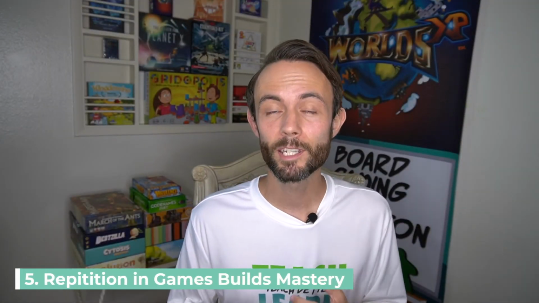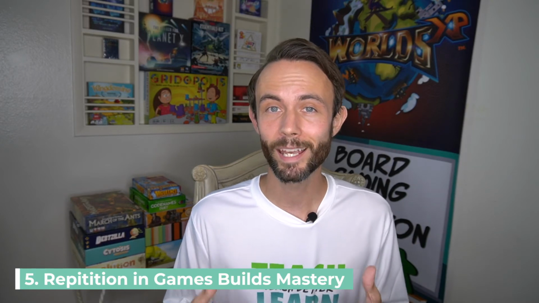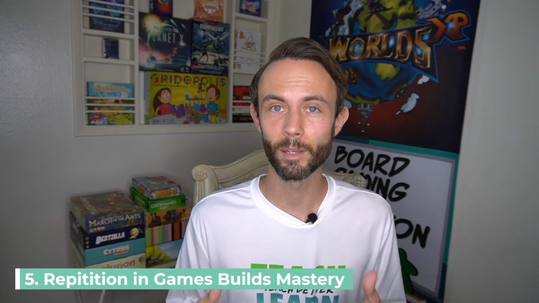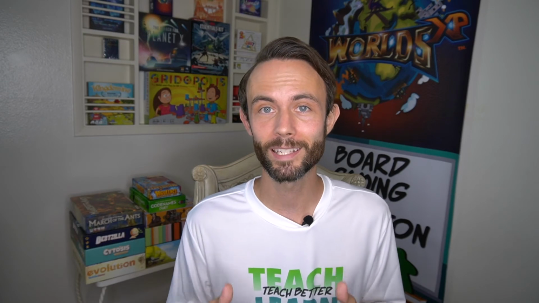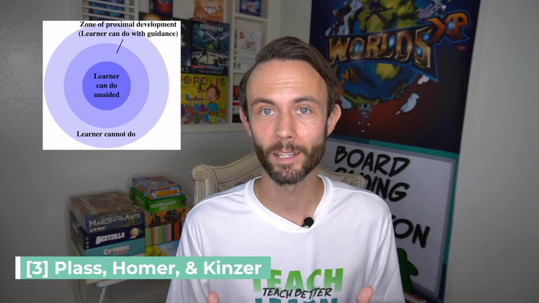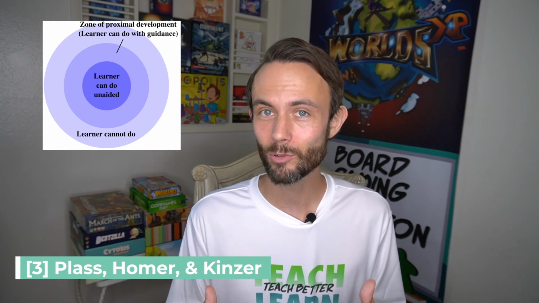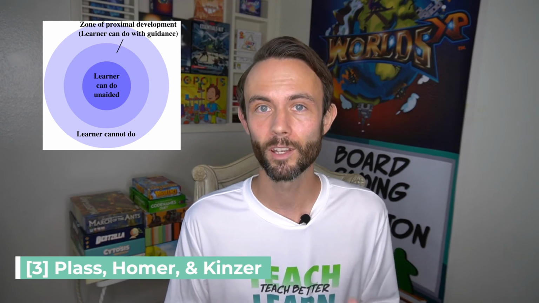Number 5, repetition in games builds mastery. Games are designed in a way that players build mastery as they explore the game and the game mechanics. Games are notorious at being engaging because they tap into the psychology of Vygotsky and the zone of proximal development. They create that just right porridge of not being too easy and not being too difficult for players of the game. And as you progress in the game, challenges become a little bit more difficult to continue to engage you in that zone of proximal development.